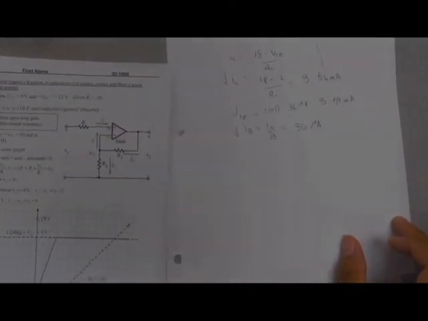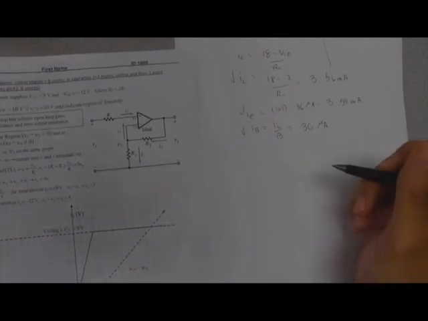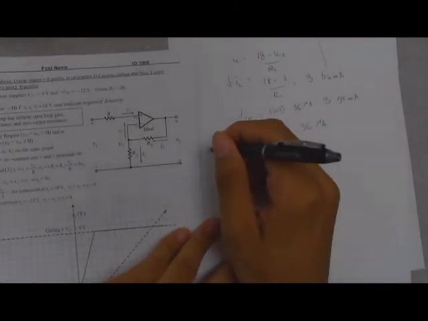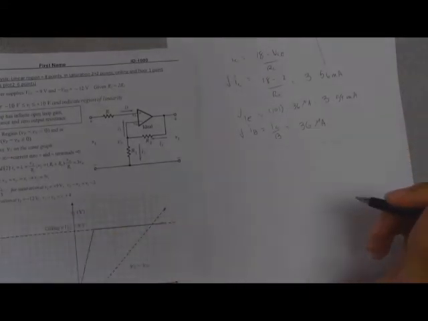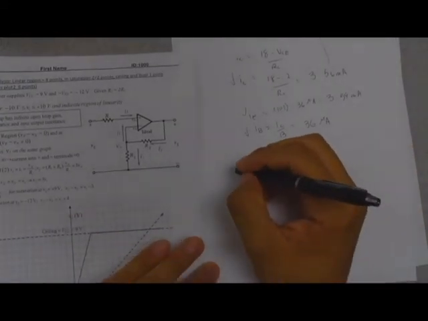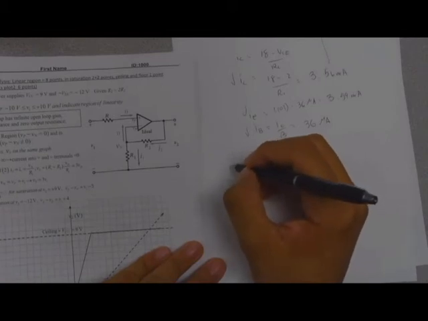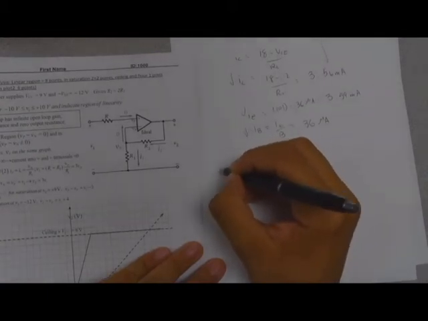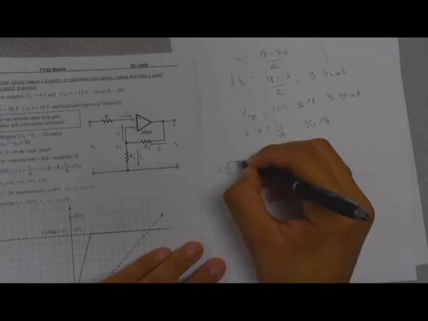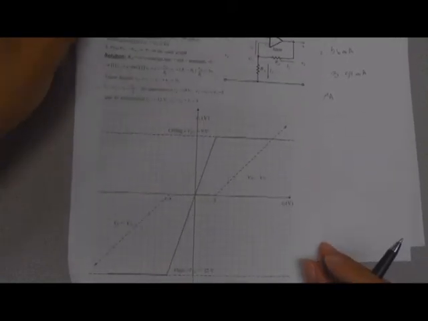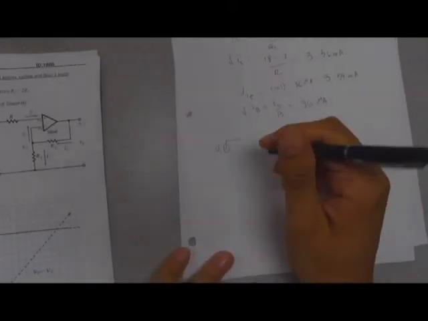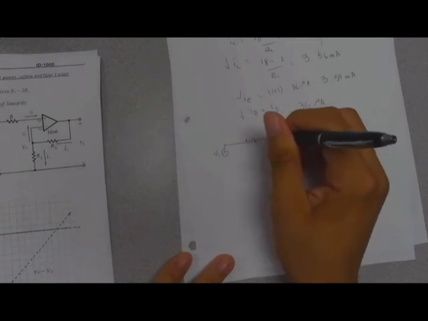Finally, we're going to be working on this op-amp problem. This op-amp problem is very similar to the one we did in the quiz, except that we're going to be working backwards. So we have this source V1 that is here. I'll let you take a look at the whole problem first, and then be redrawing this network.